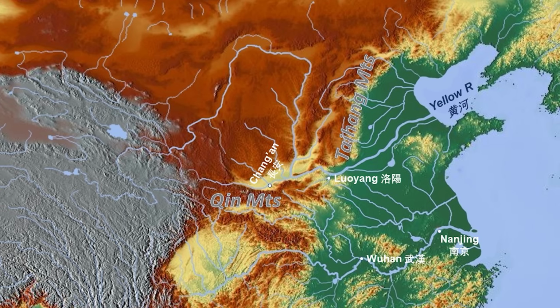The flat, densely populated plain between the Huai and Yellow rivers is known as the Central Plains, or in Chinese, Zhongyuan. Technically, Zhongyuan has many different meanings in many different contexts, but for the purpose of this video, we will use the most common geographical definition, which is the flat central area between the Yellow and Huai rivers that links the peripheral mountainous regions to one another.